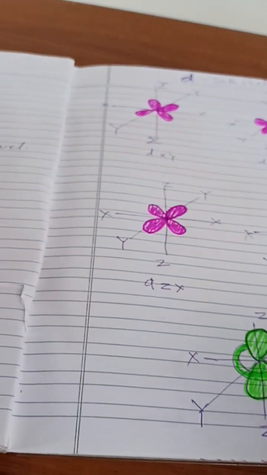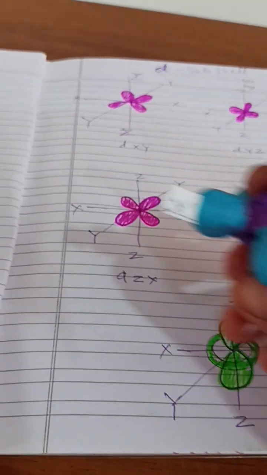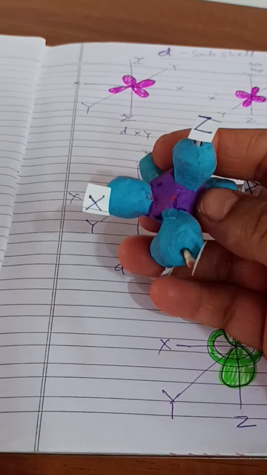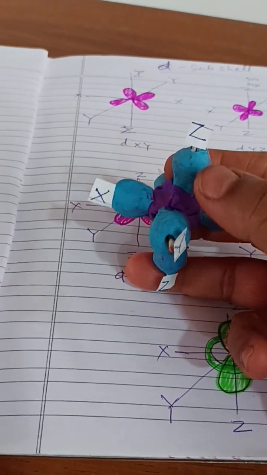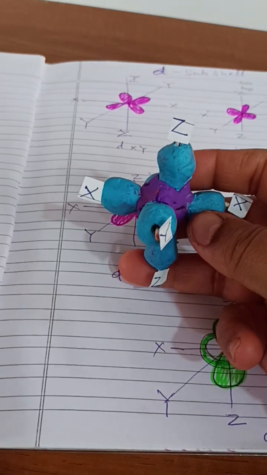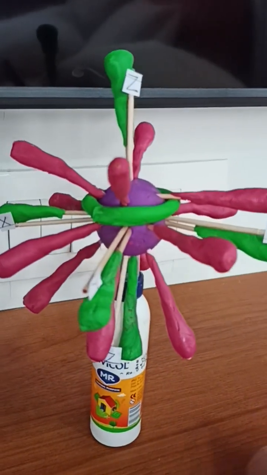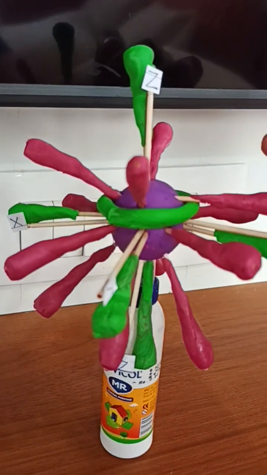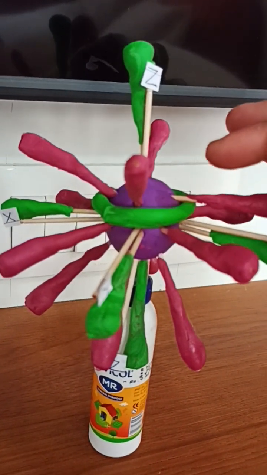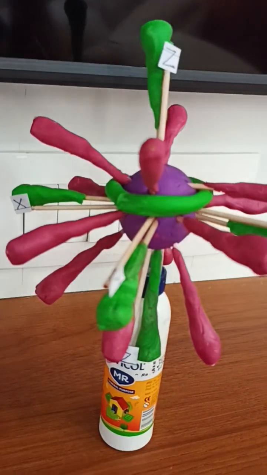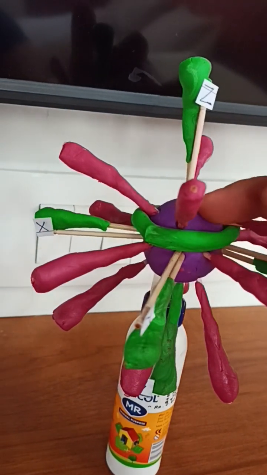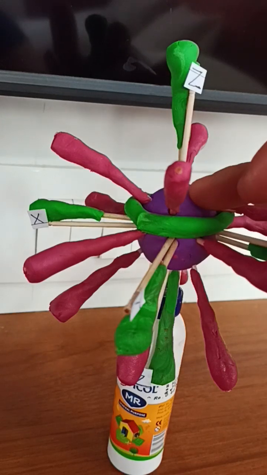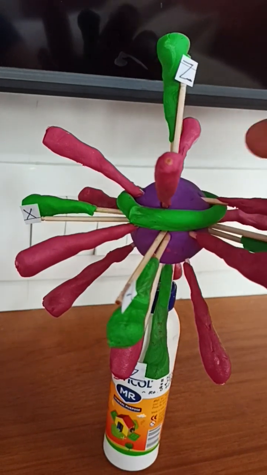So here we have the S subcell and P subcell, and these orbital shapes together. And in another model, here we could not show S, P, D together because it would become more cumbersome. So here we have taken the S subcell and D subcell.